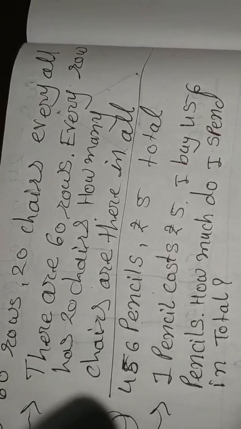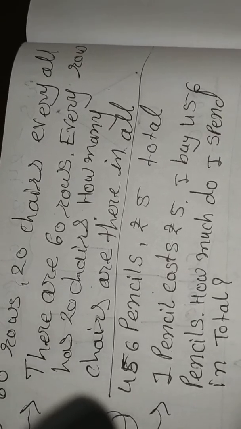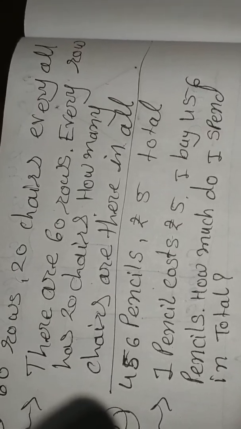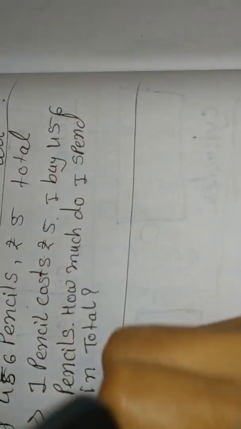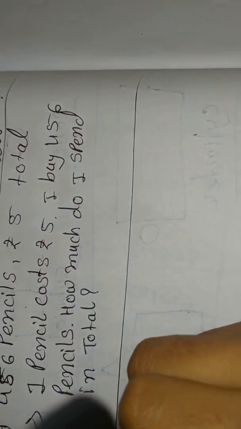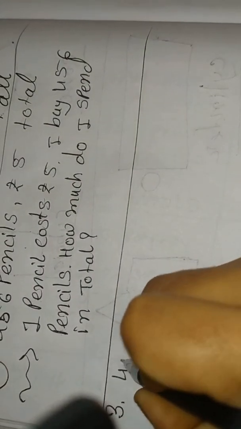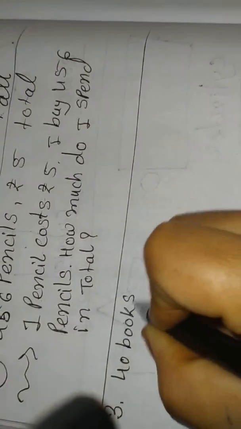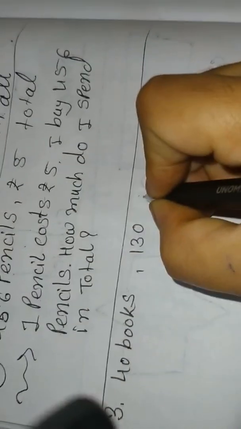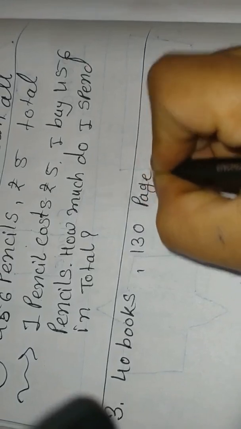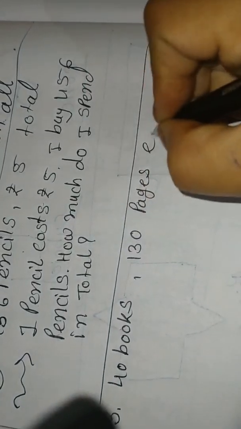Okay students, I hope your work is complete. Now we'll start the third question. The numbers are 14 books, 113 pages, each and total.